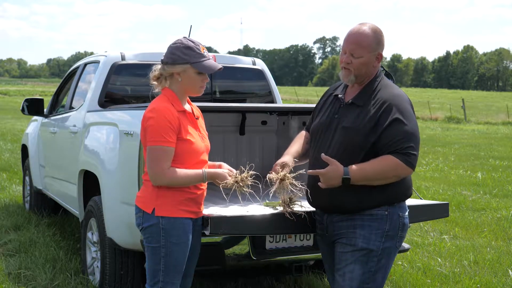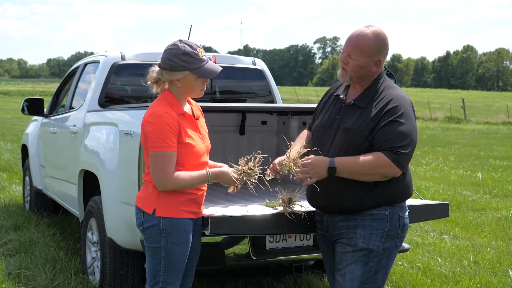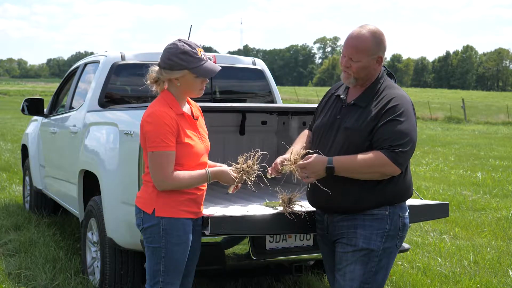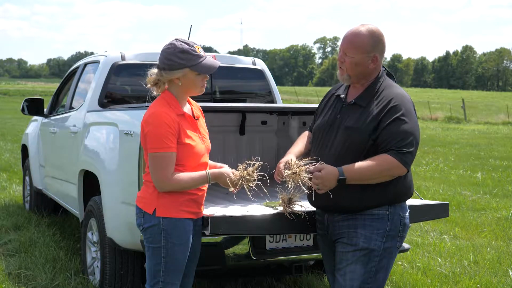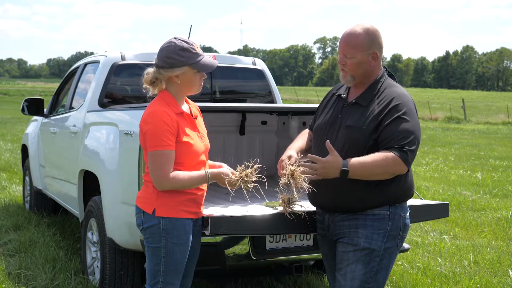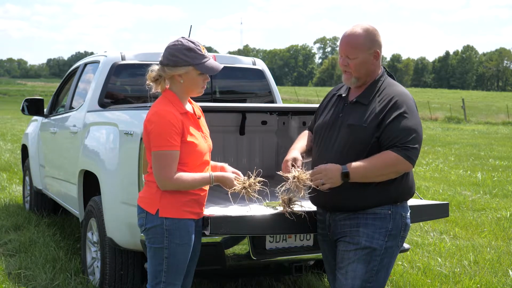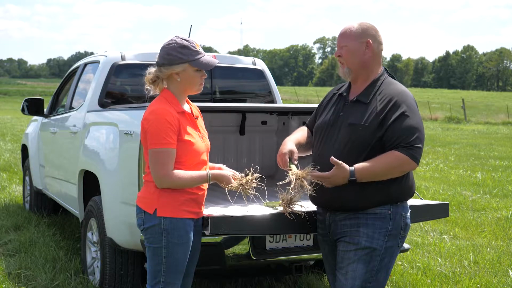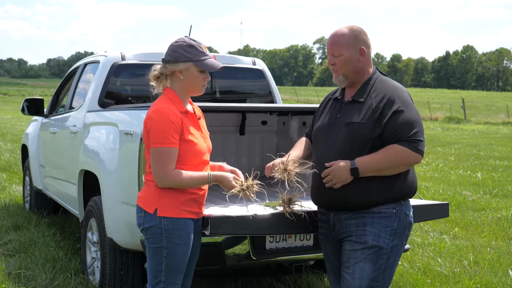But when you compare it to this, the one thing you notice that it's lacking is what we call fine, superfine, and medium roots. These are the ones that the plant needs to take up water, nutrients, and all the things that help it grow. These bigger ones tend to be more structural and help the plant support itself as we move through the year. Most people know them as brace roots.